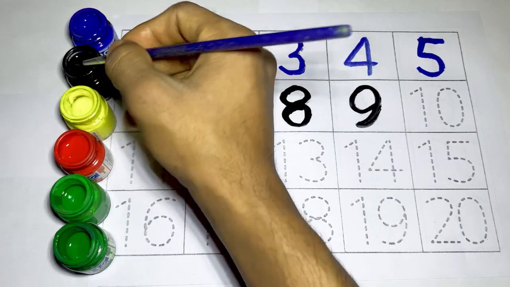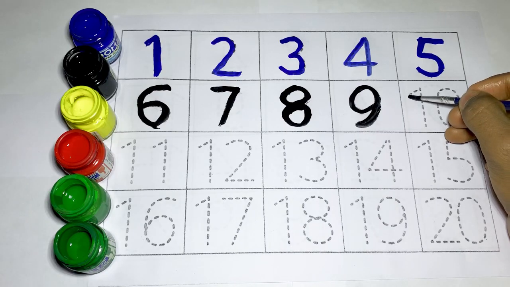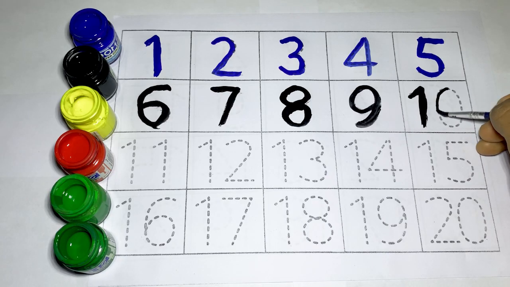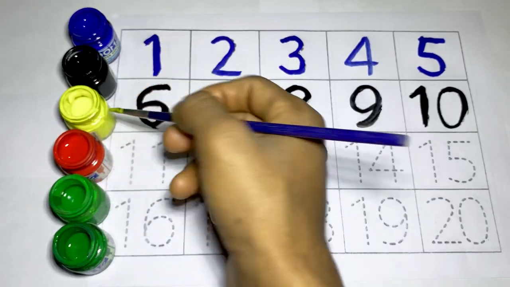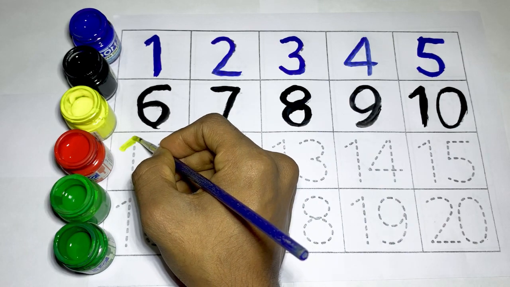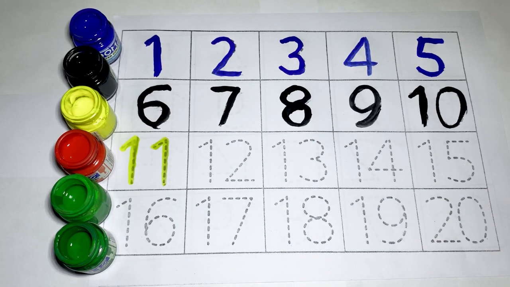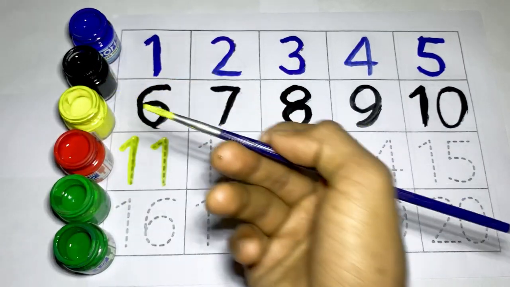Kids now draw 10. The numbers of 10. T E N, 10. And again use black color. Kids now draw 11. The numbers of 11 and use yellow color. Kids now draw 12. The numbers of 12 and again use yellow color.